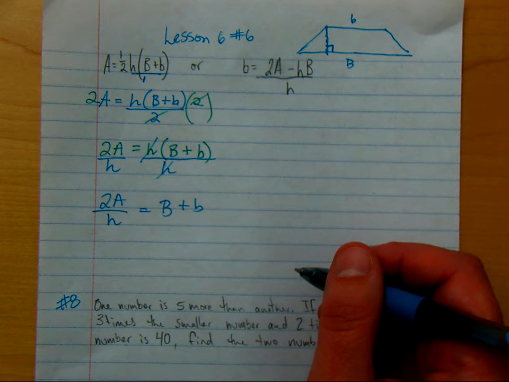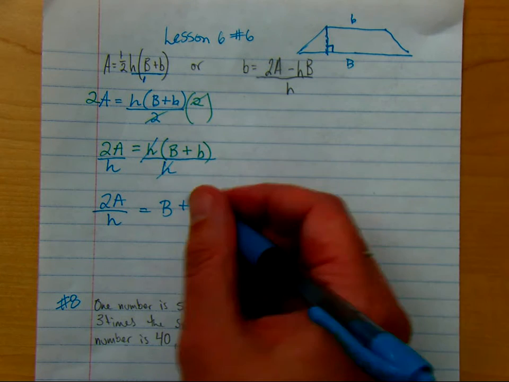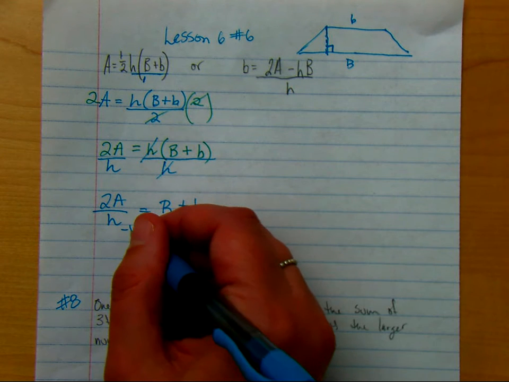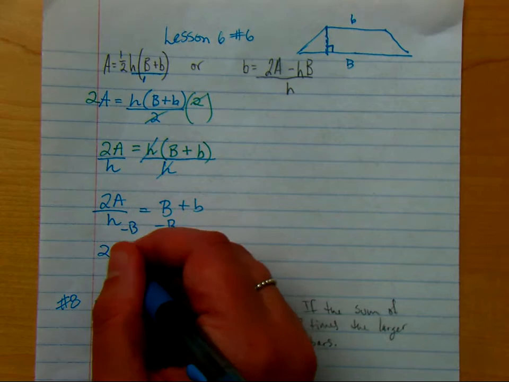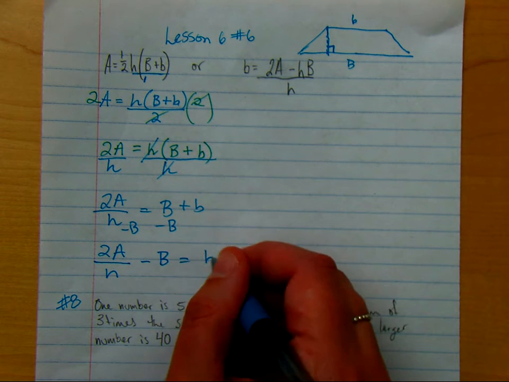How could I get rid of the big B now? Yeah, subtract the big B from both sides. I have 2a divided by h minus big B equals little b.